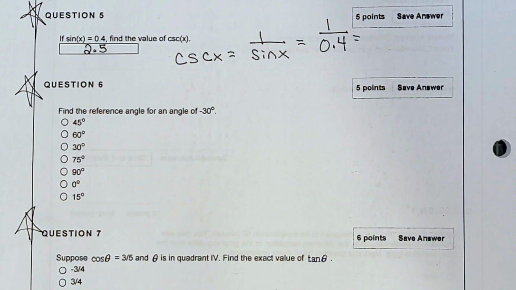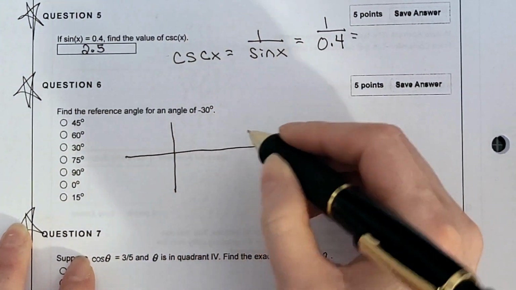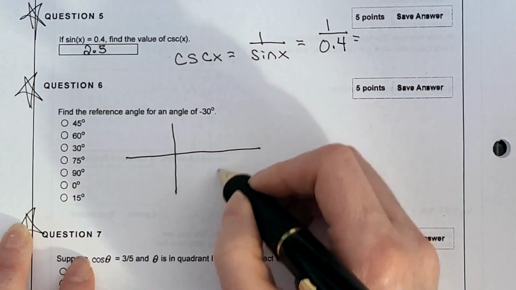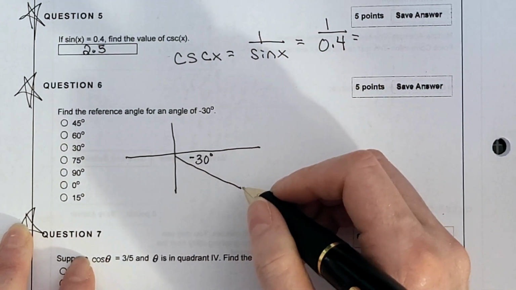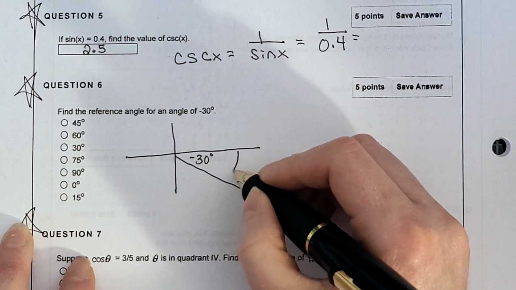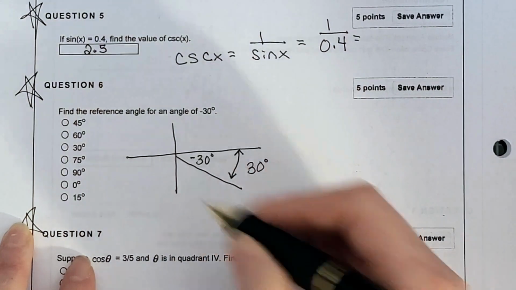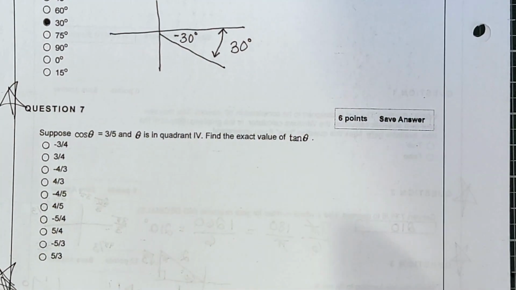Okay, question 6. This might be one of the easiest ones on here. It says find the reference angle for an angle of negative 30 degrees. So anytime the angle is positive, we go this way. If it's negative, you go backwards. So right here would be negative 30 degrees. So this question is asking you, what is the angle measurement between here and here? Well, it's just positive 30 degrees. So that question is the easiest one on there. And luckily, I saw one similar to that on your actual test.